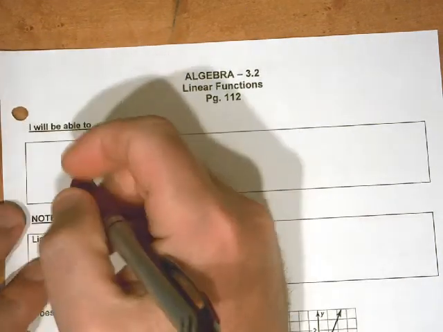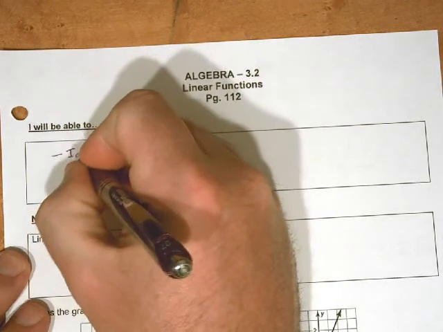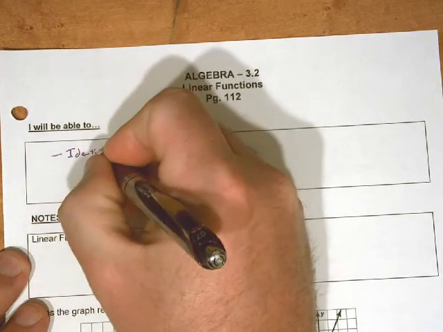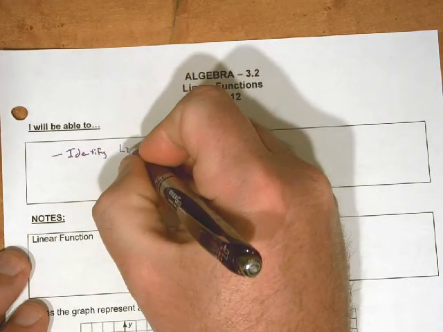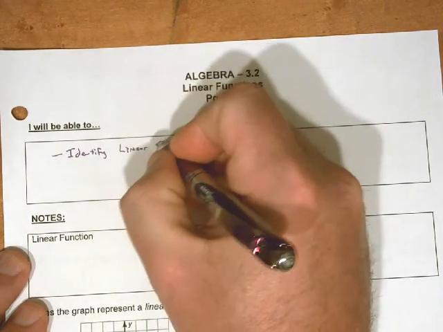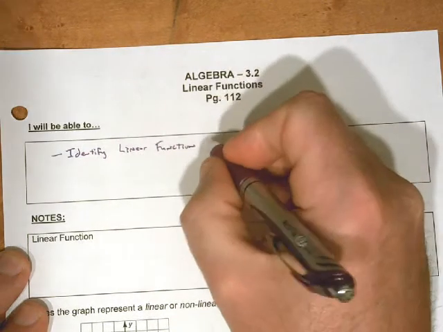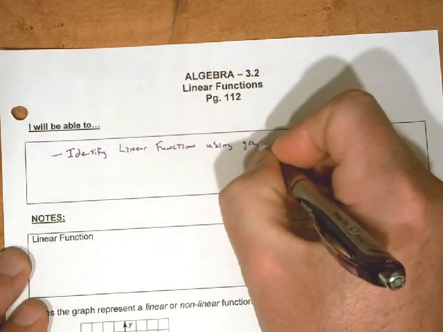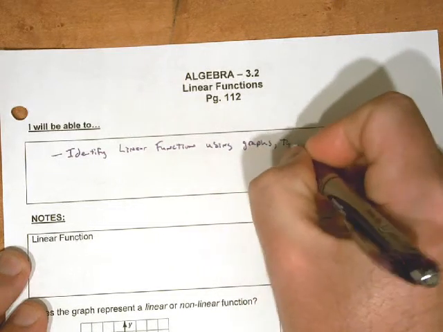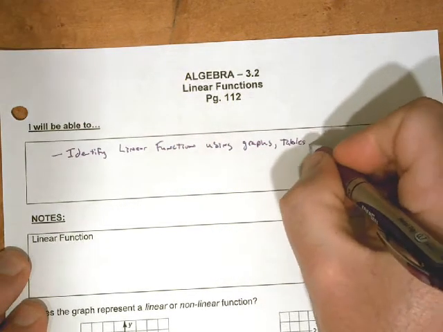At the end of this, you will be able to identify linear functions using graphs, tables, and equations.